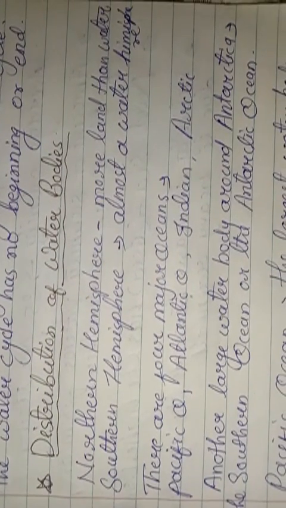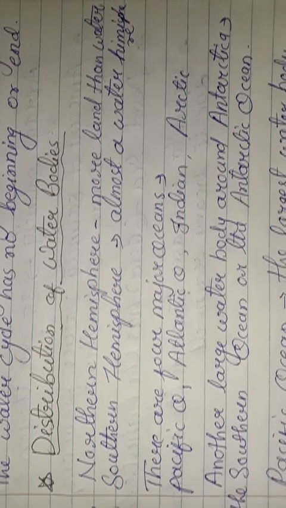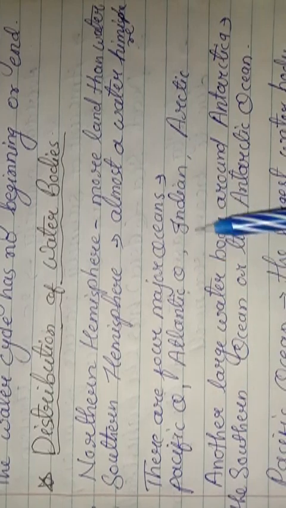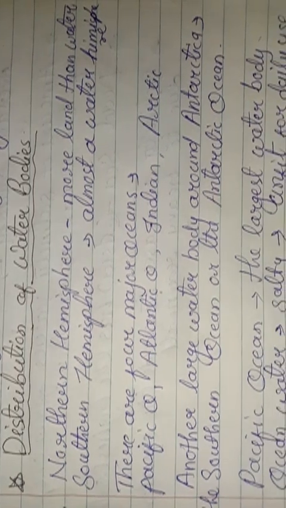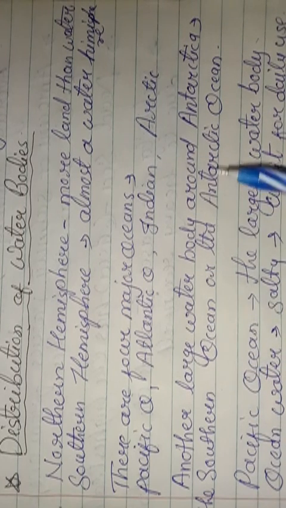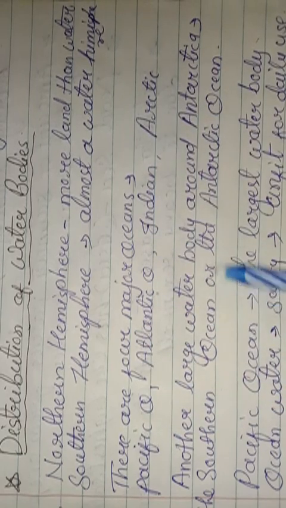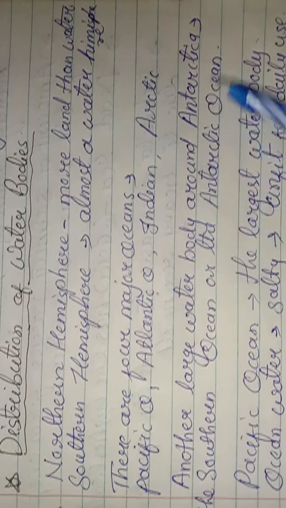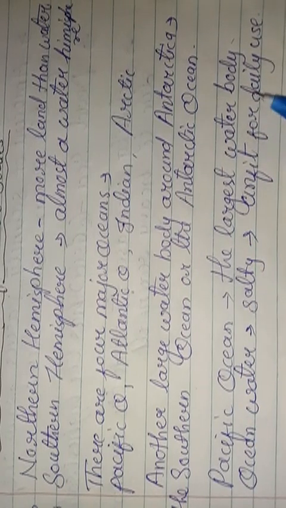If we talk about water bodies, there are four major oceans on the earth: the Pacific Ocean, the Atlantic Ocean, the Indian Ocean and the Arctic Ocean. Another large water body around Antarctica is known as the Southern Ocean or the Antarctic Ocean. The Pacific Ocean is the largest water body on the earth's surface.